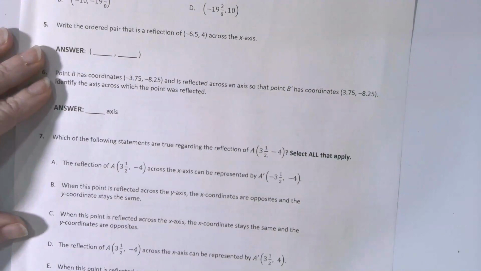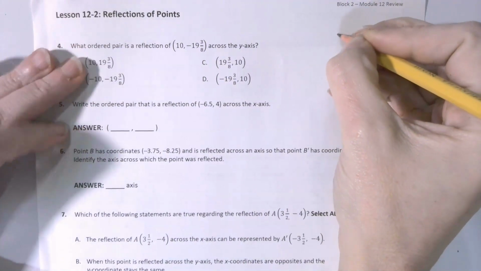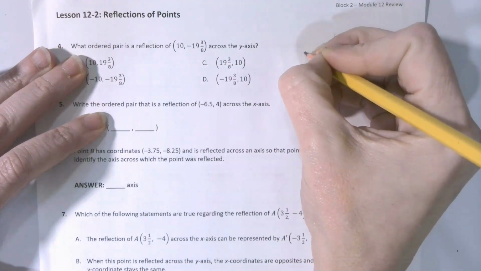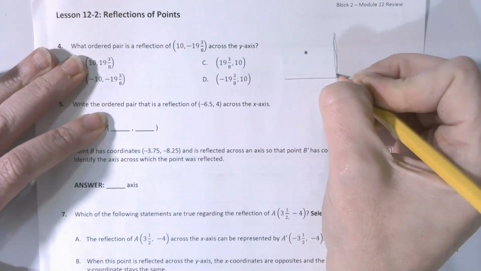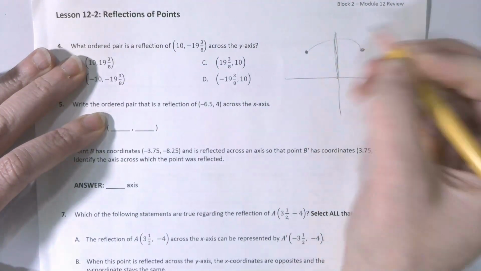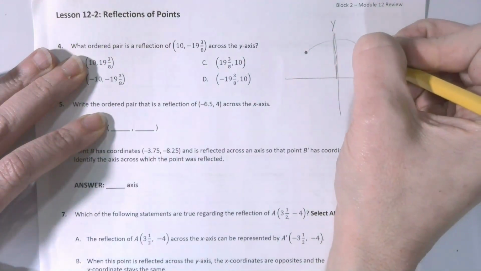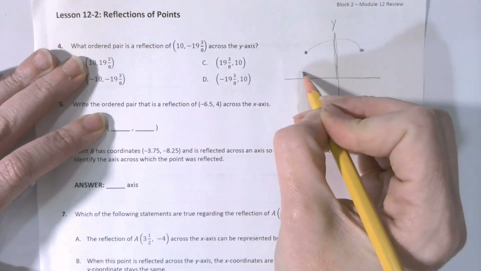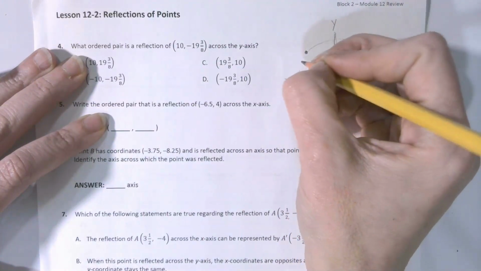Lesson 2 in this module was about reflections of points. What you have to remember with reflections is, if you have a coordinate and you reflect it across the y-axis, that means I fold my paper along the y-axis, so I reflect my point over here. If you reflect it across the y, then your y-coordinate is going to stay the same, but your x-coordinate is going to change signs, because notice that your x-coordinate goes from the negative side of the x-axis to the positive side of the x-axis.